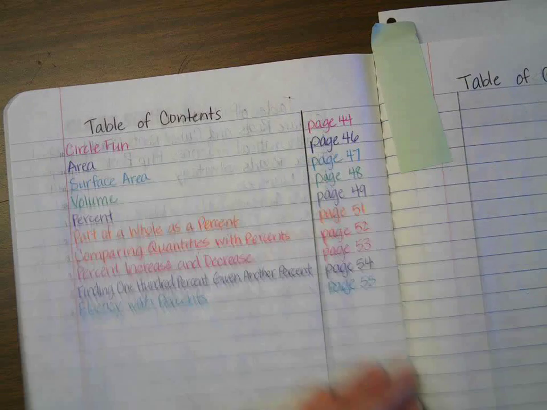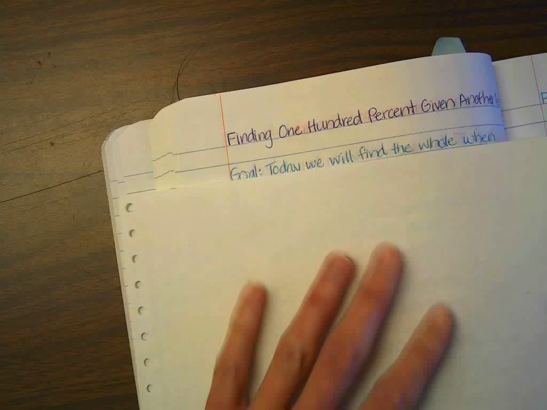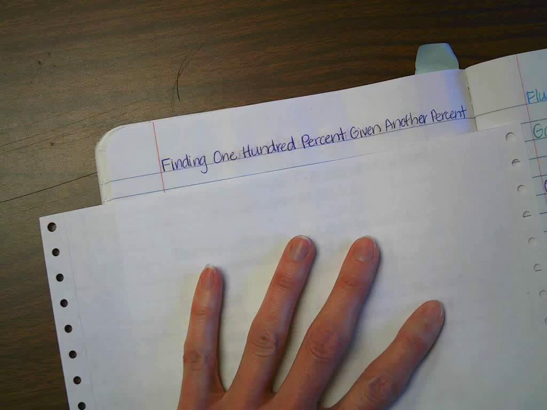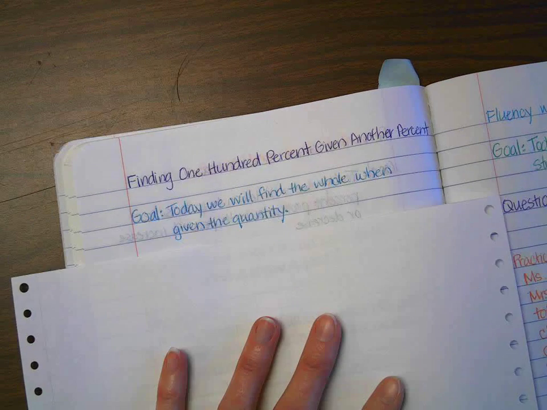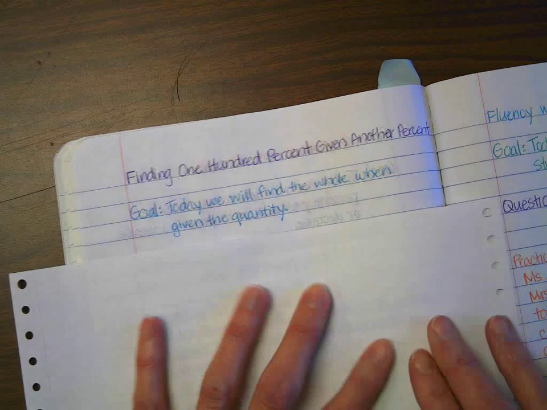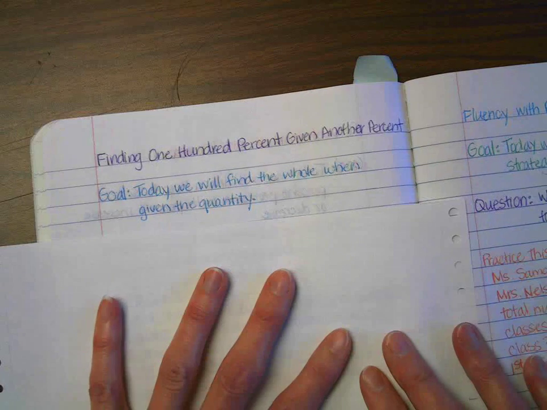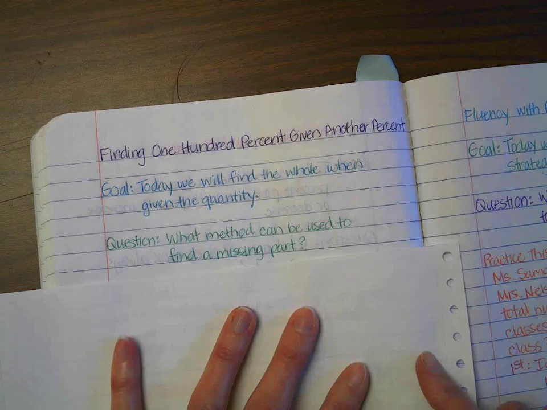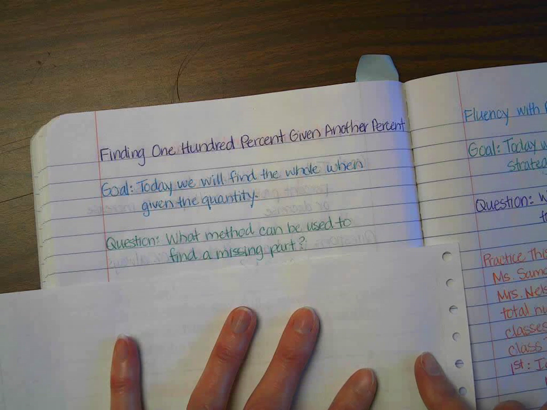We find that on page 54 of the comp book. So I'm going to turn there now. So we have finding 100% given another percent. Our goal for today is, today we will find the whole when given the quantity. Question? What method can be used to find a missing part?